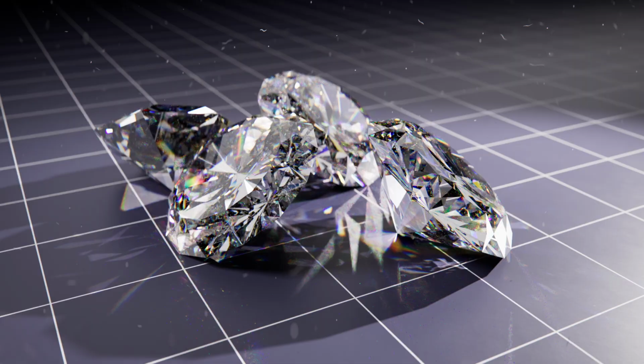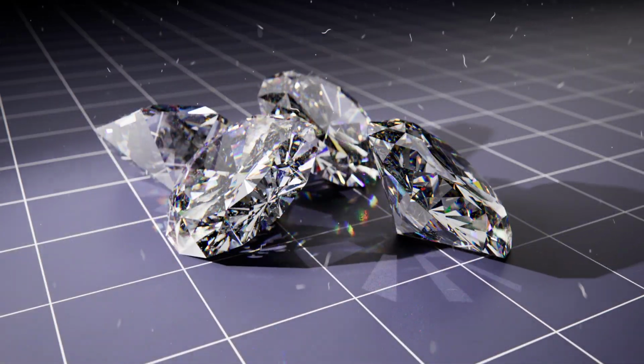In today's video we take a look at caustics and go into different render engines and figure out how it works in different render engines. For this process I use a diamond scene that I did in Cinema 4D and Octane.